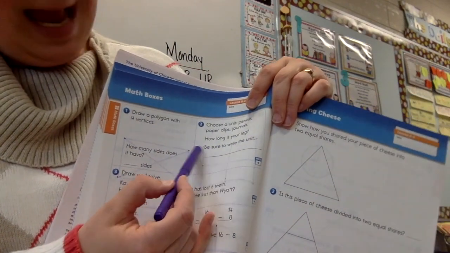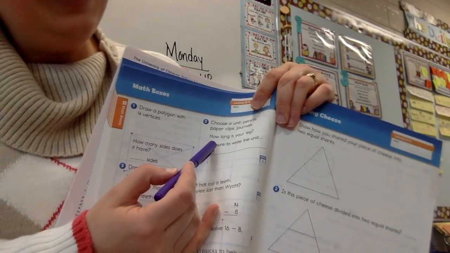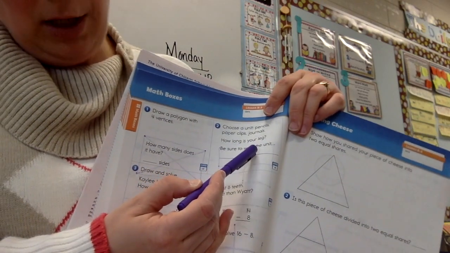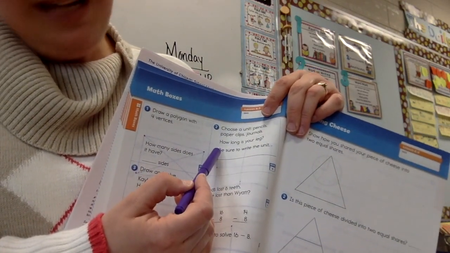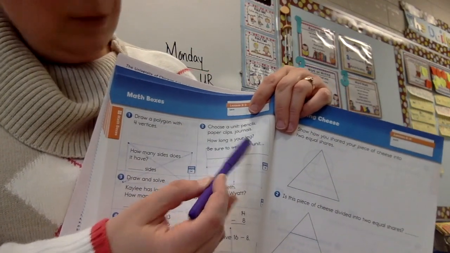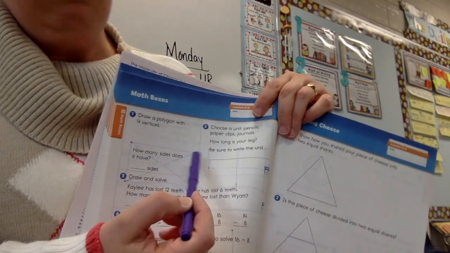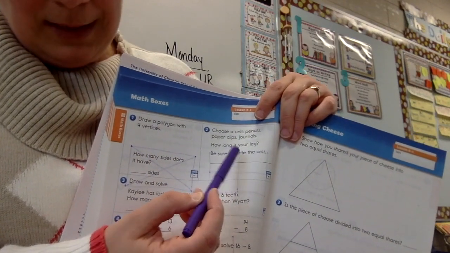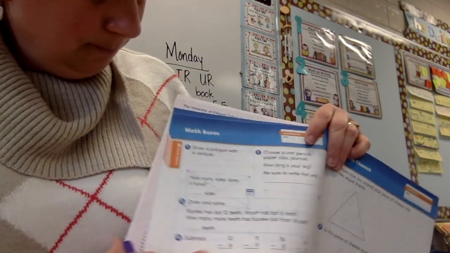So be sure to tell me how long it is. So you could say it's 20 markers. If you just wrote 20, I wouldn't know what you used to measure your leg with. So you have to at least tell me what you used. 20 sticks or 20 paper clips. Let me know what you used to measure your leg.